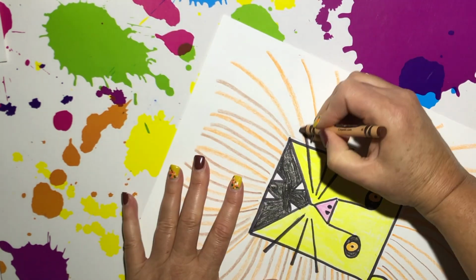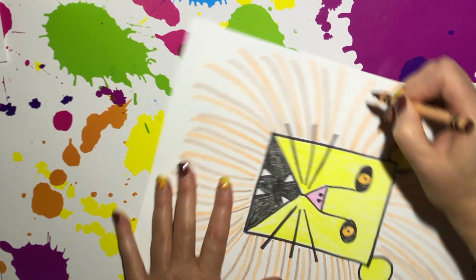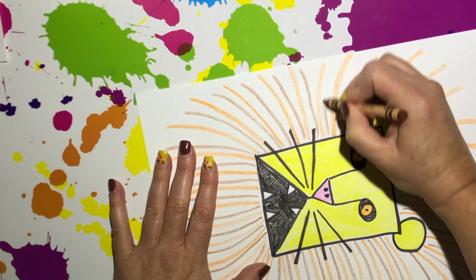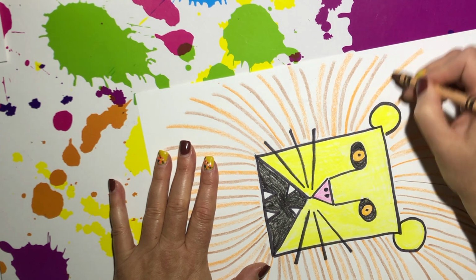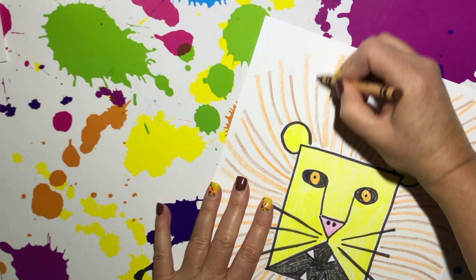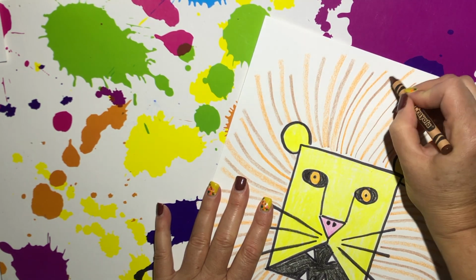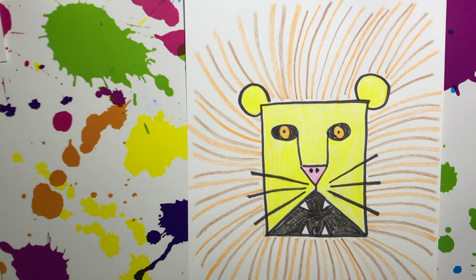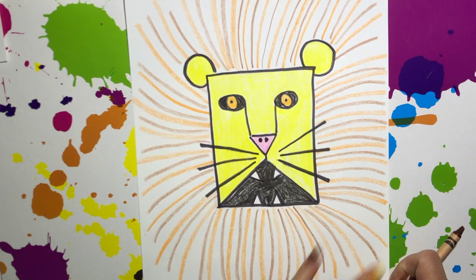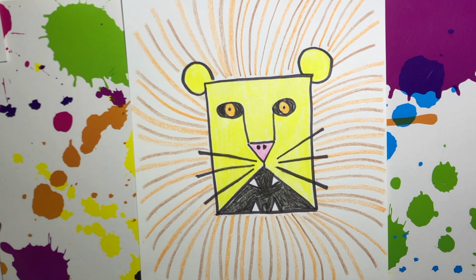Keep taking my time. I'm just drawing lots of lines for the mane. So it takes a little bit of time to get all the way around the lion with the brown. Now I'm going to go back and add 2 more colors. I'm going to go now and add some yellow.